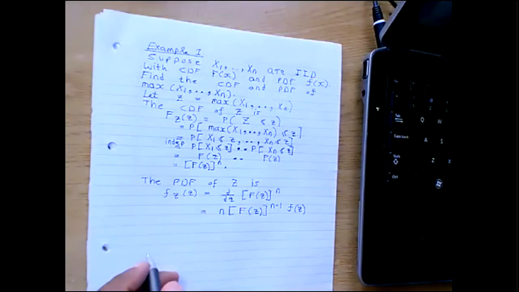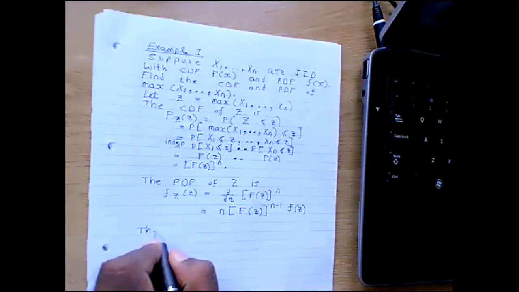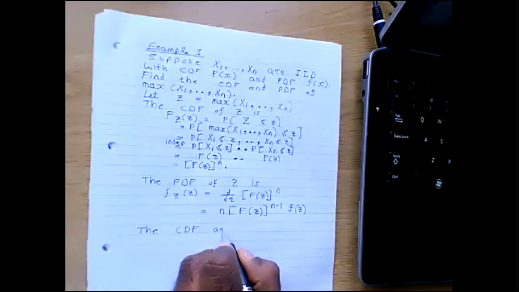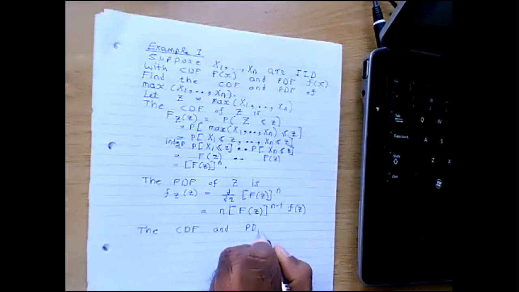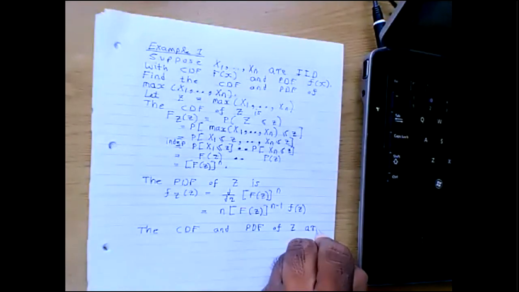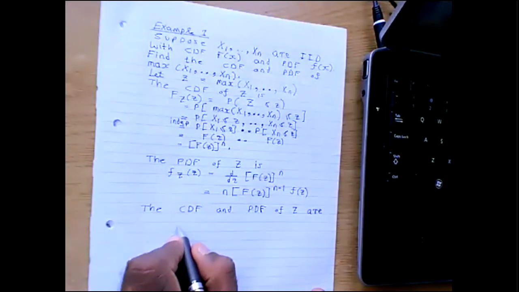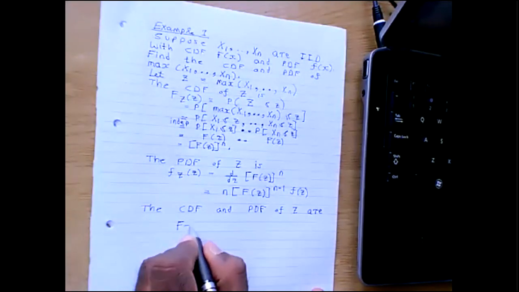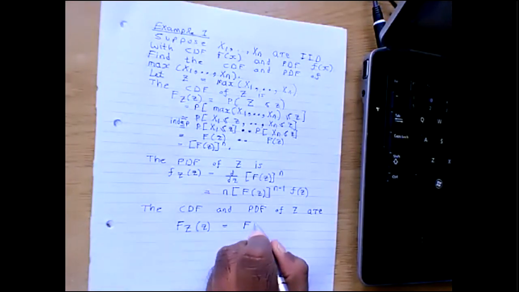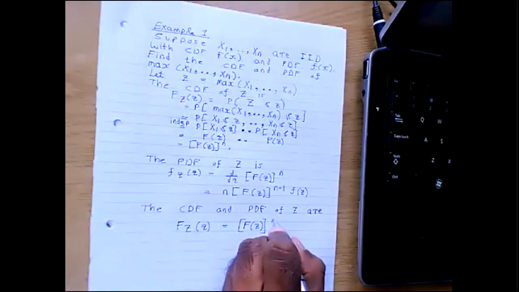So just to summarize, the CDF and PDF of Z are given by this. So the CDF is given by this.